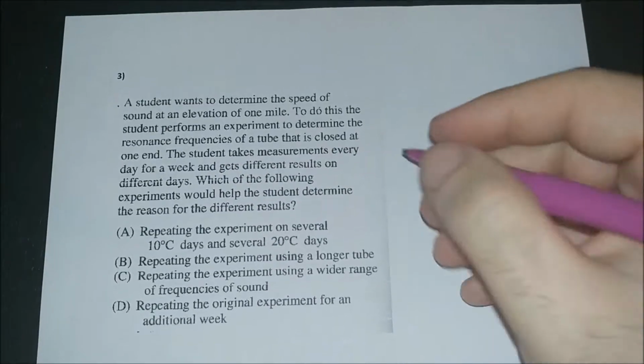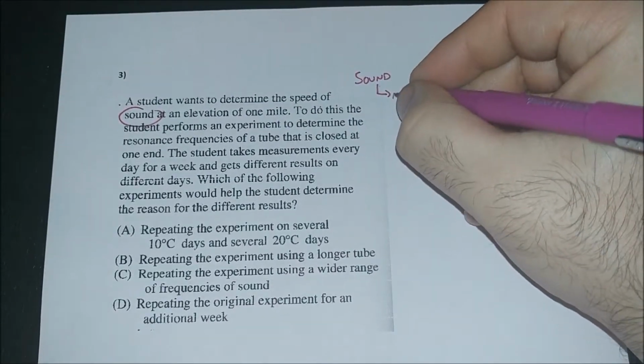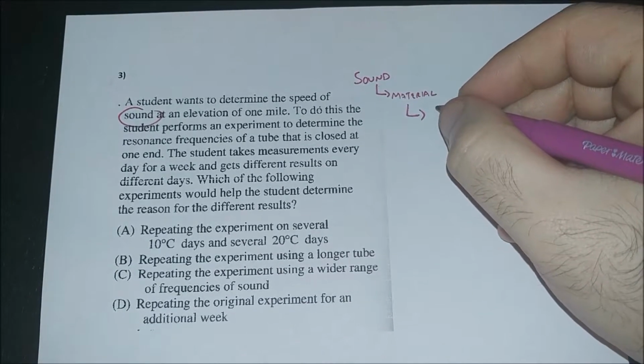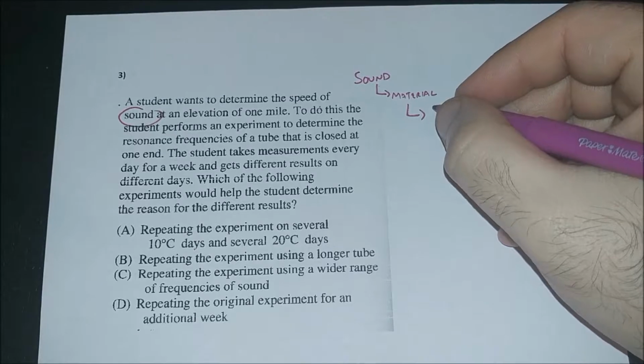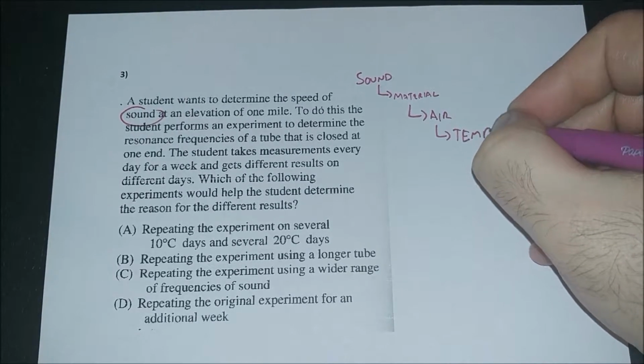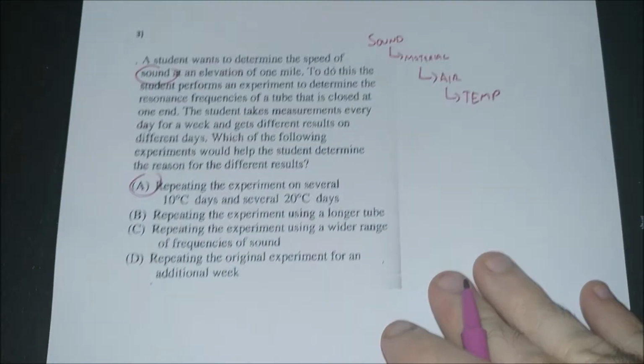All right, let's flip this thing over. Now, a student wants to determine the speed of sound at an elevation of 1 mile. So the first thing I know about the speed of sound is that it depends on the material, aka the medium it's traveling in. And in this case, it's traveling through air. And when it comes to air, the difference in the speed of sound is based on the temperature. So the student got different results, trying to figure out why. Obviously because of the temperature.